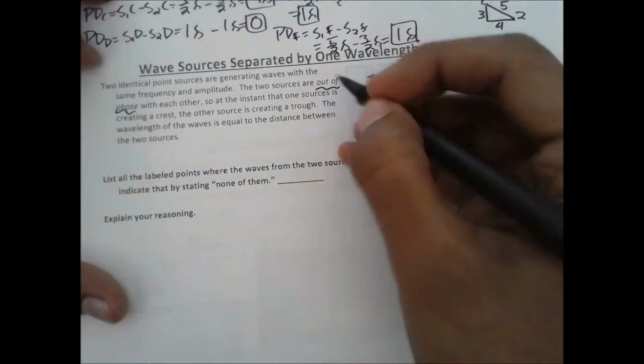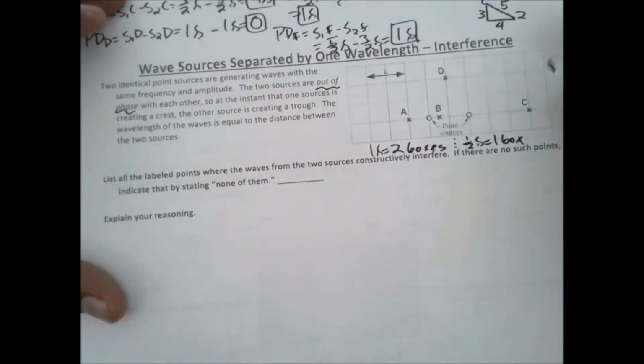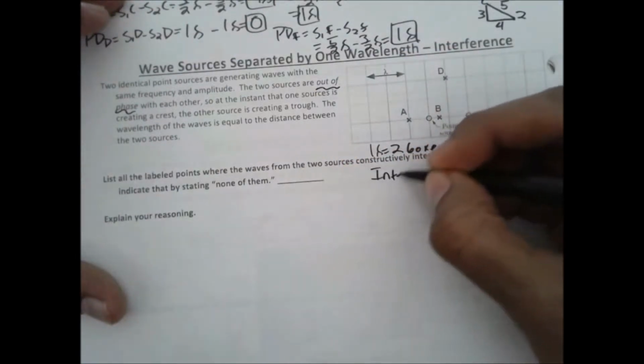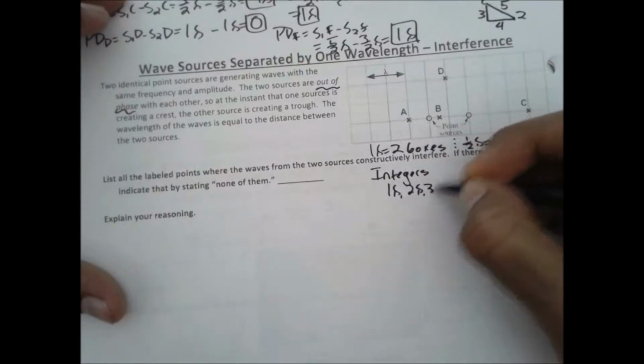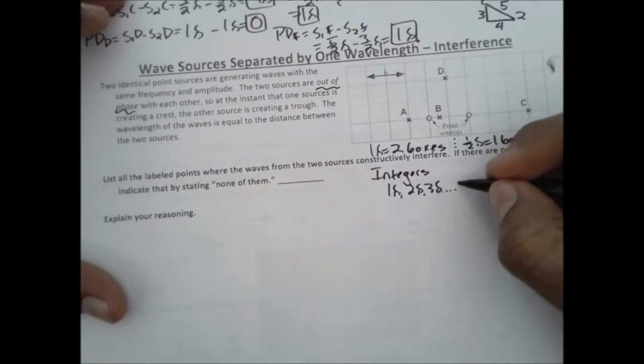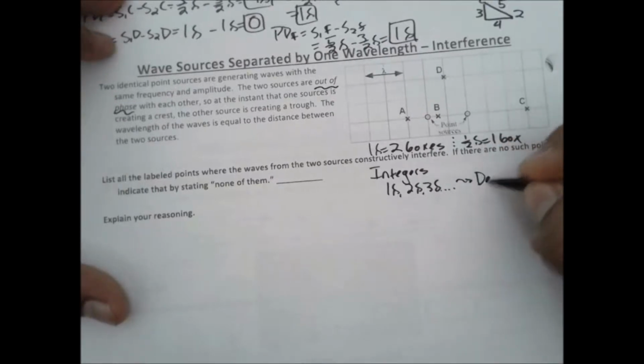What's interesting about out of phase sources is that integers in this case are going to indicate destructive interference, not constructive interference.